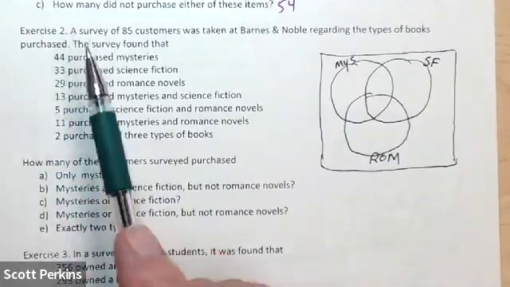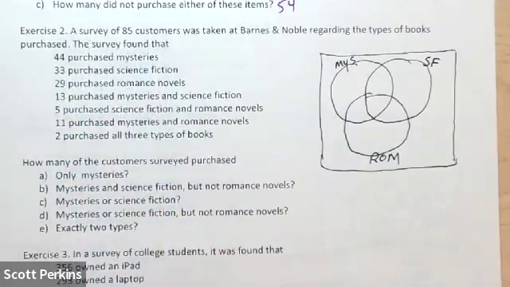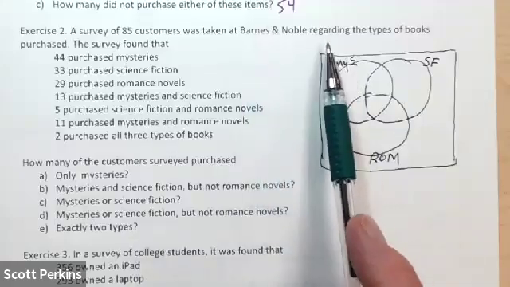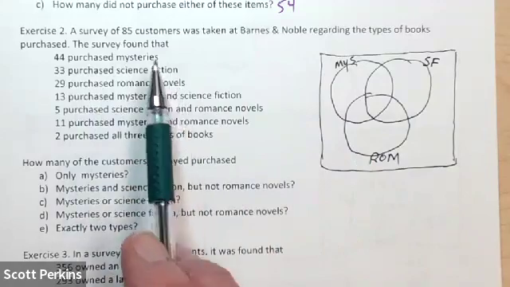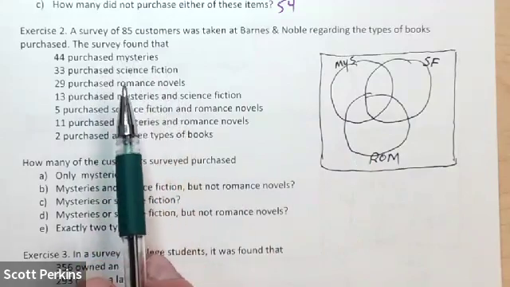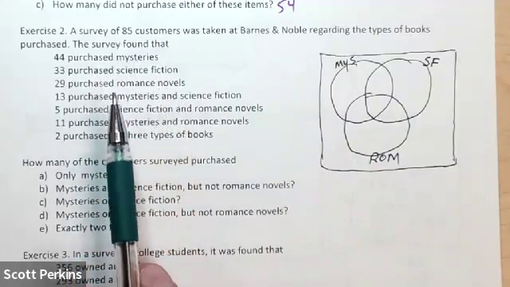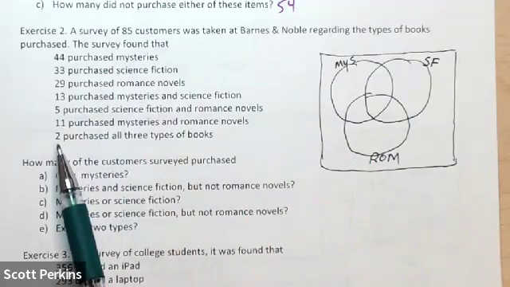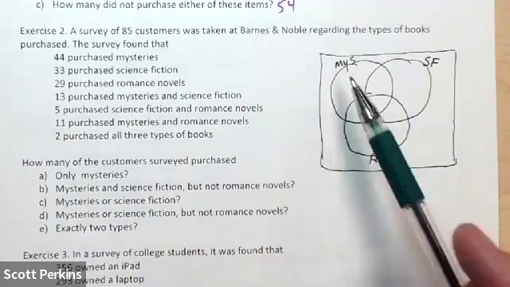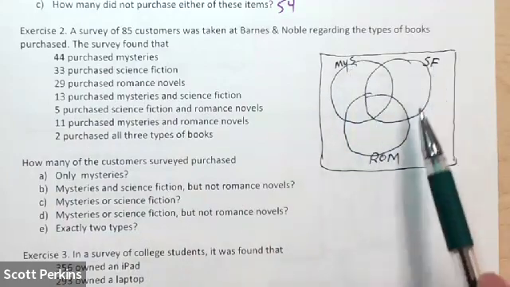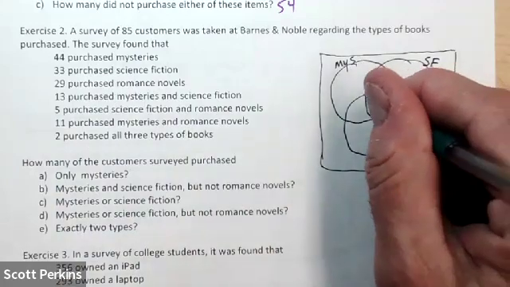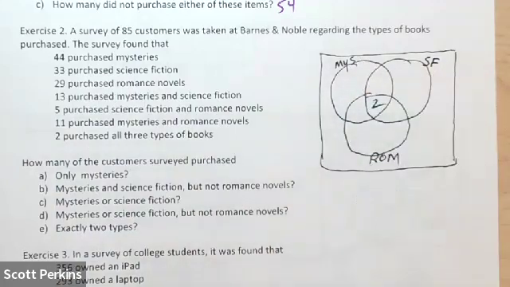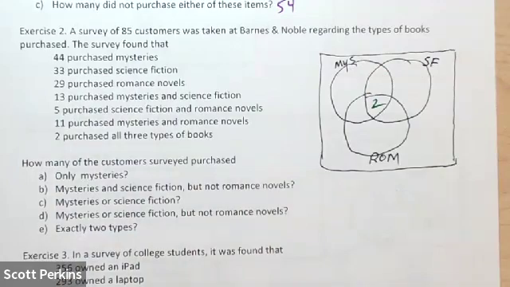So on this particular problem, we got 85 customers at the Barnes and Noble, and we want to know what kind of books they like. And so we found out this bit of information right here. So the same thing is true as before. I'm going to start with the most specific piece of information, and that's at the bottom. Two people purchased all three of these different types of books. I've got mysteries, I've got science fiction, I've got romance novels. So I'm going to put two people right in there in the middle that bought all three of those.